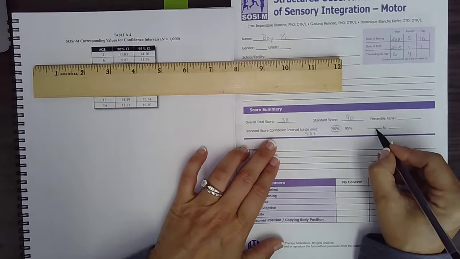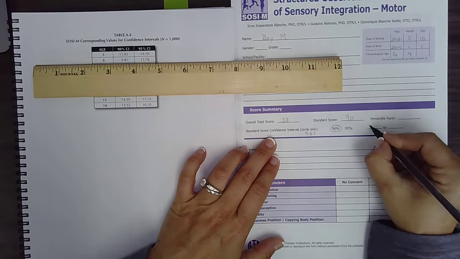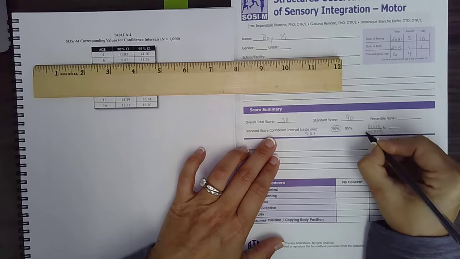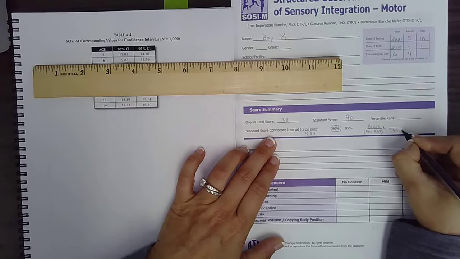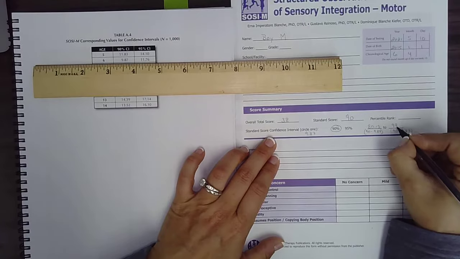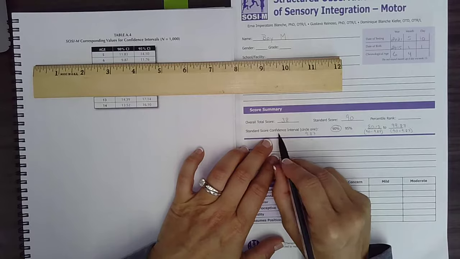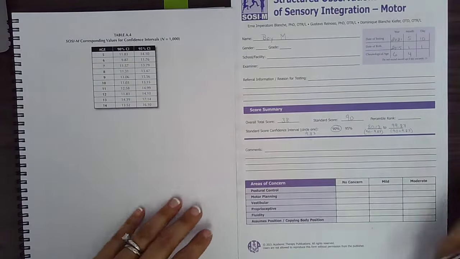And what you're going to put here is 90 minus 9.87, which equals 80.13. And then here you're going to add it, 90 plus 9.87, and that gives you a score of 99.87. So the confidence interval scores are between 80.13 and 99.87.